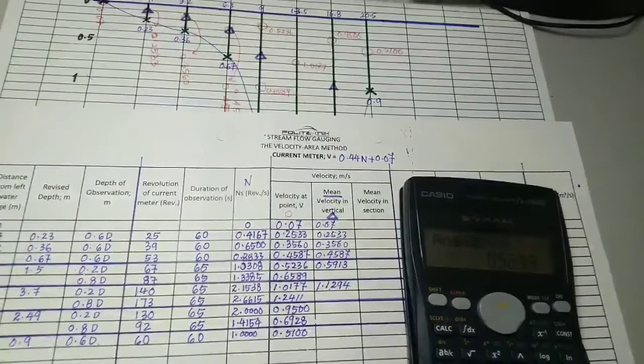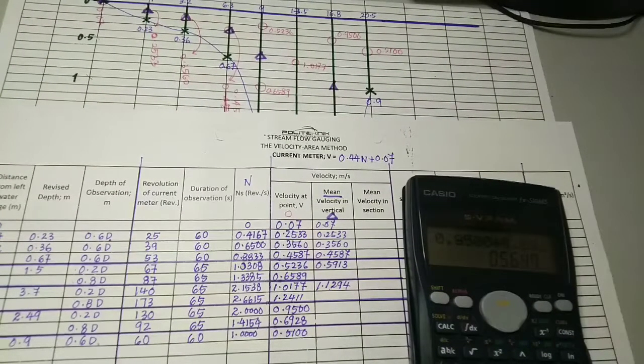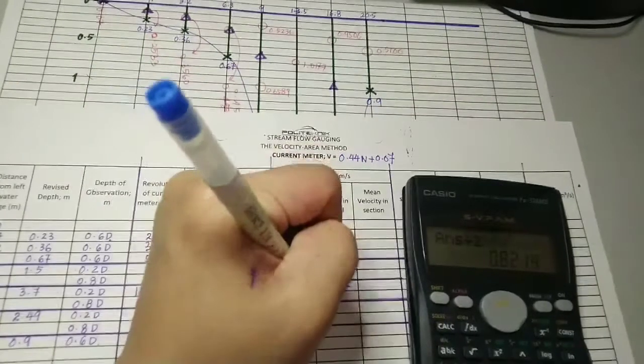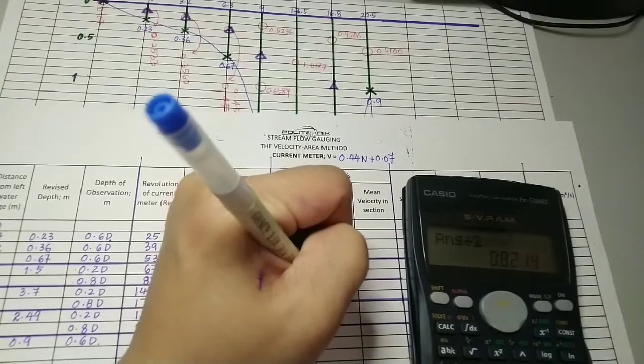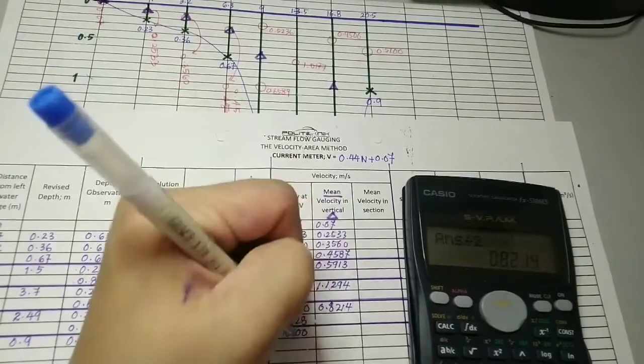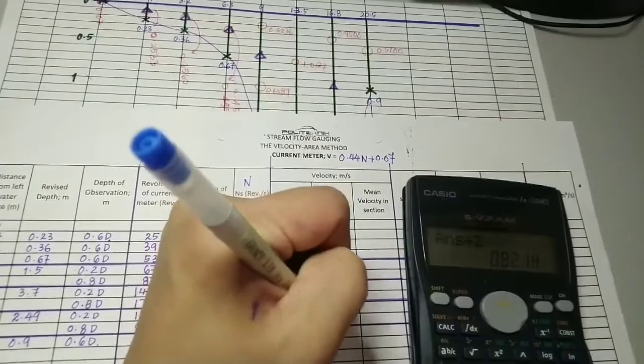And the next one, 0.9500 plus 0.6928 divide by 2. So the last data you only have to copy again.